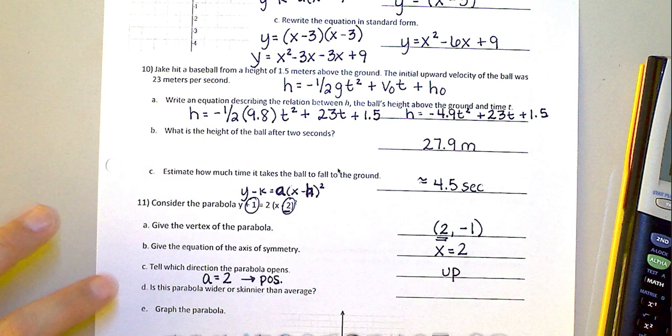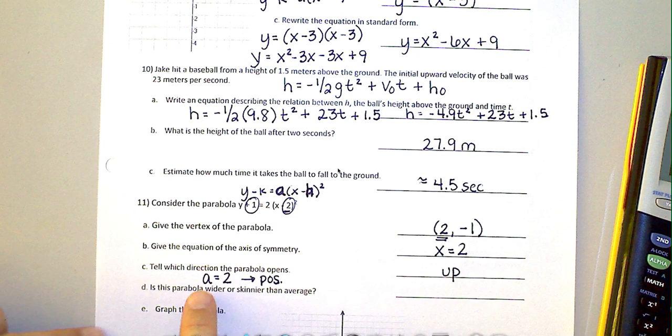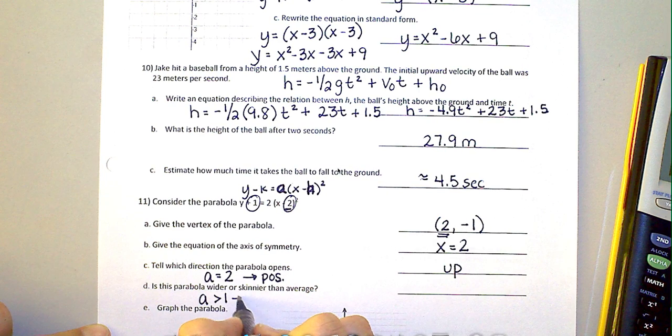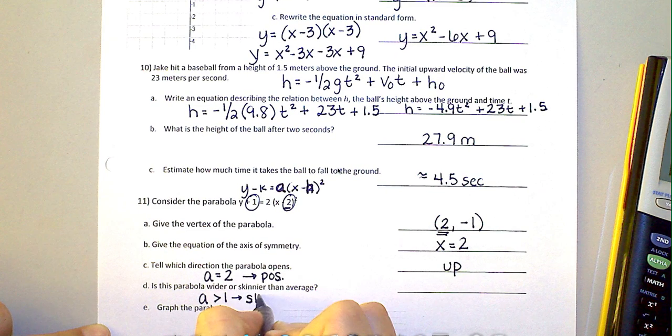Now this one, part D, we have not talked about in class yet. We will cover it tomorrow again before you take this quiz. But wider or skinnier than average, that's also having to do with that a value. If a is a number that's bigger than 1, then it's going to be skinnier than average.